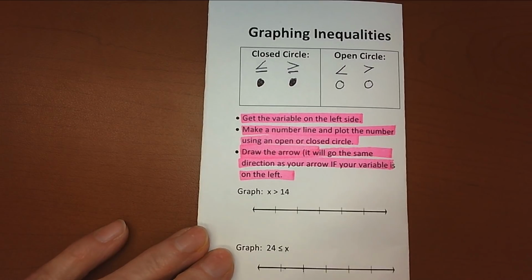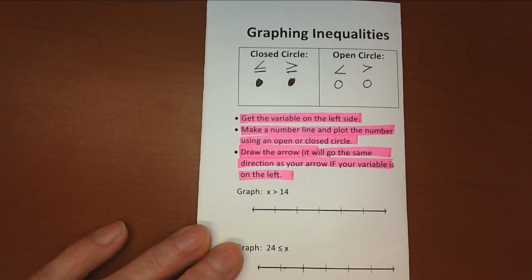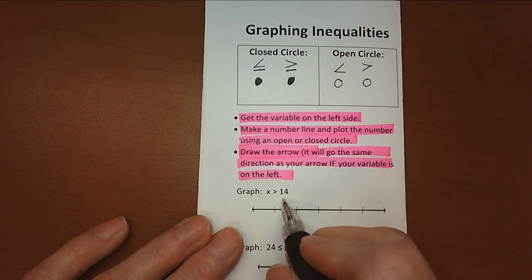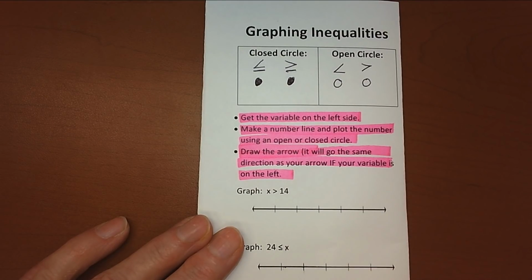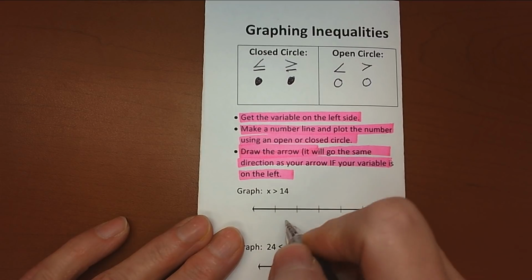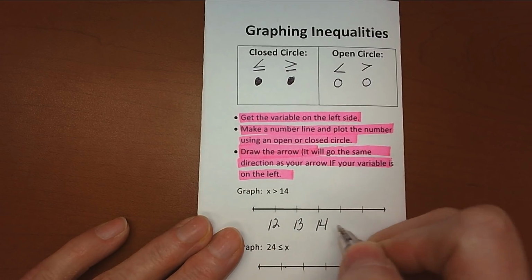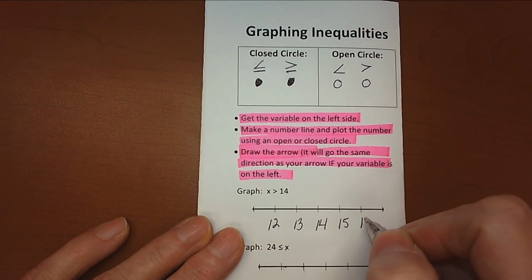So here's an example. We're going to graph x is greater than 14. So we need this number 14 on there because that's where we're comparing. We're comparing the rest of what we're graphing to that 14. So I need to just put some numbers on here so that 14 is on. So I'm going to go 12, 13, 14, 15, 16.